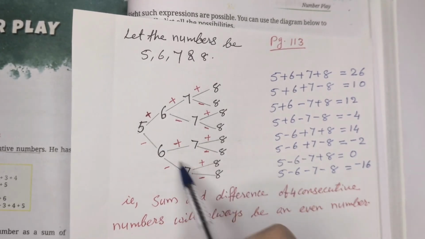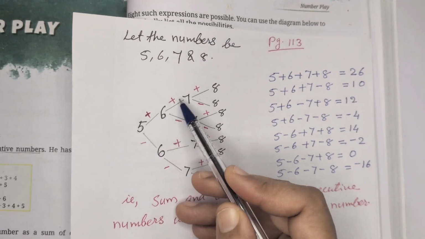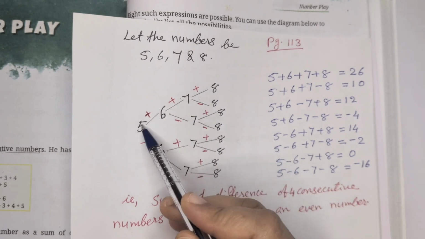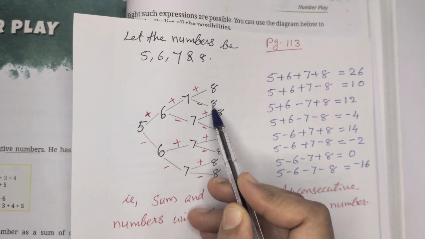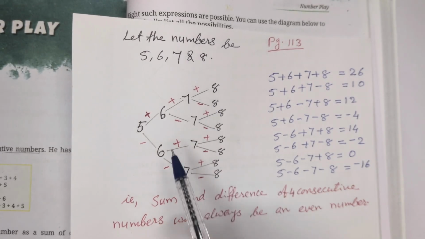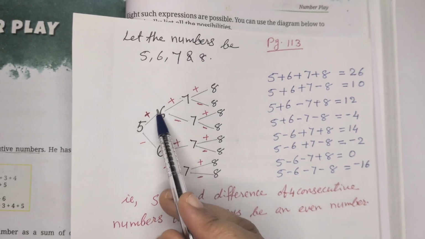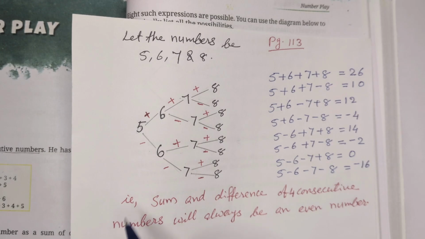In the same way, starting with 5, then plus 6, plus 7, plus 8. Next one, 5 plus 6 plus 7 and minus 8. Then here we put plus 7 and minus 7, plus 6 and minus 6. So we will get all 8 combinations.